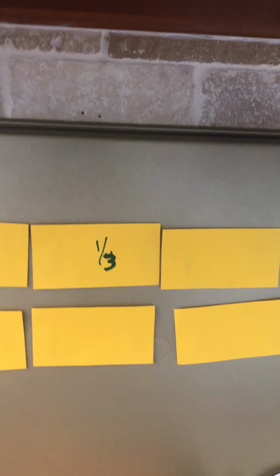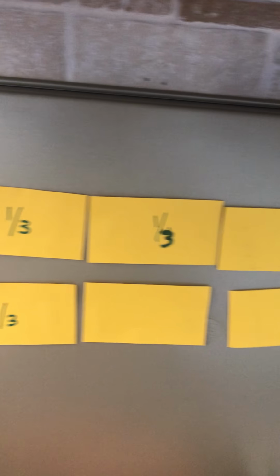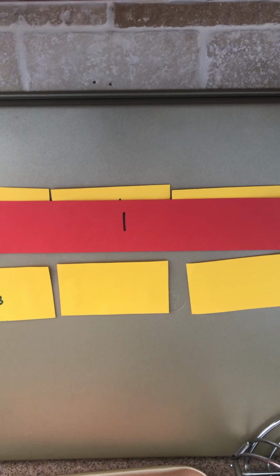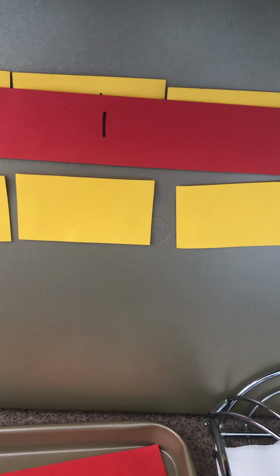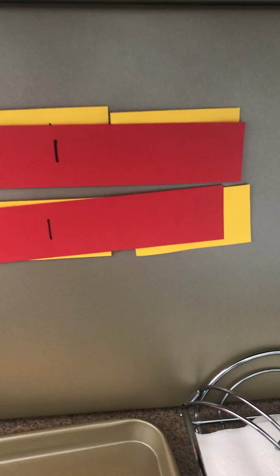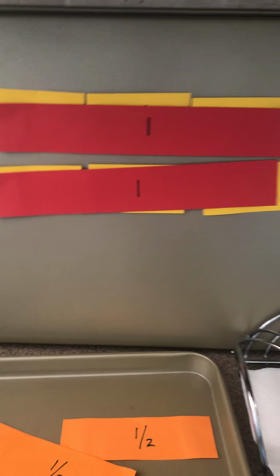So how could we simplify that? Well, you might right away notice that 1/3 plus 1/3 plus 1/3 is equivalent to 1, and then 1/3 plus 1/3 plus 1/3 is equivalent to 1. So we've simplified to 2.